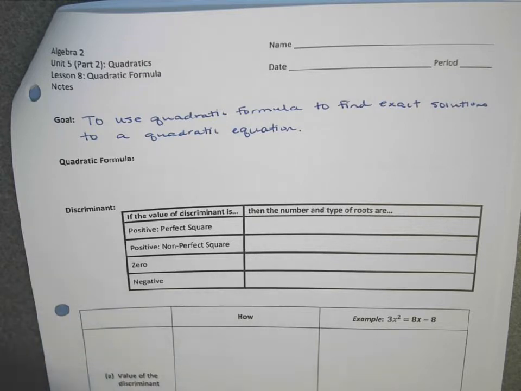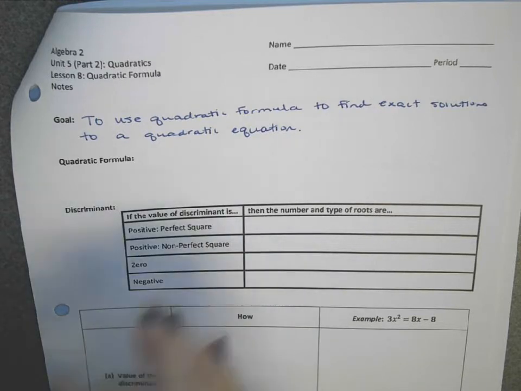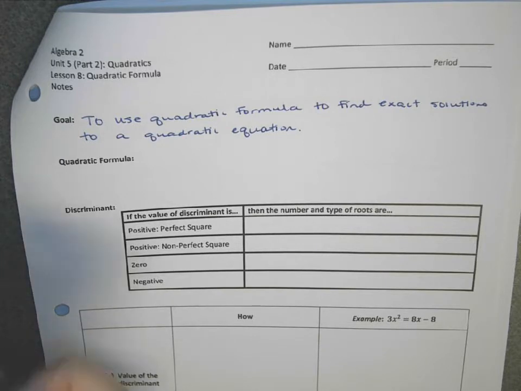This is your option when neither of those work. Or like when we were graphing, remember sometimes the x-intercept was between two values, like between 1 and 2. We didn't know exactly where it was. The quadratic formula will allow us to find those exact solutions. Also, it will allow us to find the complex solutions. So if you look at the graph, it'll say no solution. However, there is a solution. It just means that it's complex.